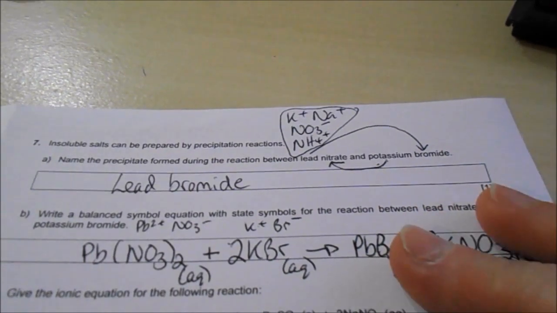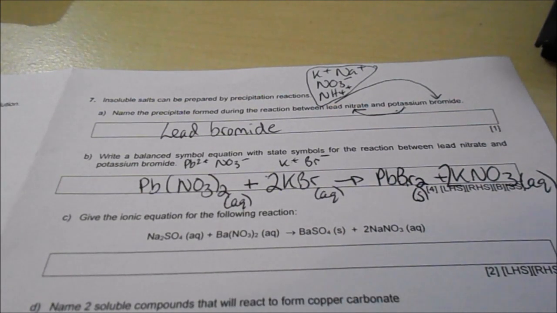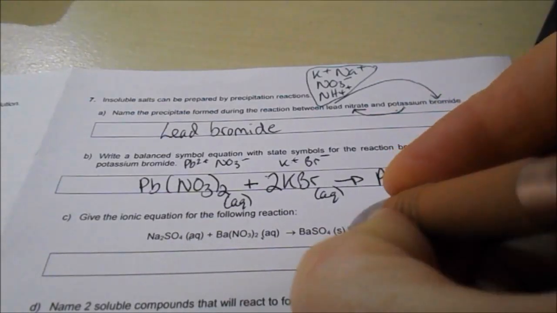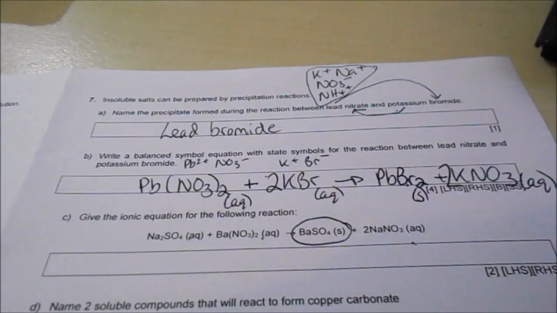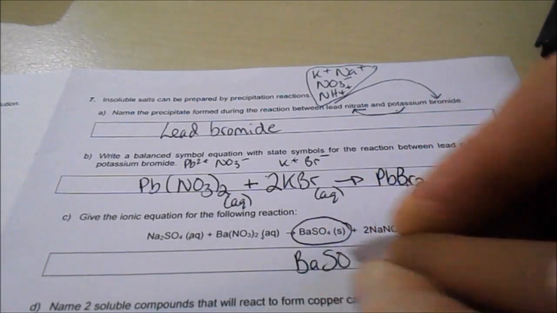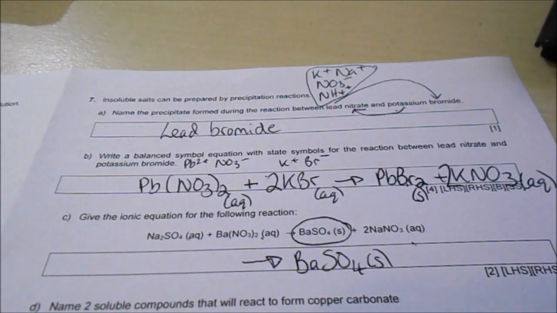Okay. Then the next one, an ionic equation. So we want an ionic equation when we've got this precipitation reaction. Aqueous, aqueous, aqueous, solid. So this contains the ions that have changed because the rest of them were aqueous at the beginning and the aqueous at the end. So all we need to do is pluck that apart and put the ions on the left.